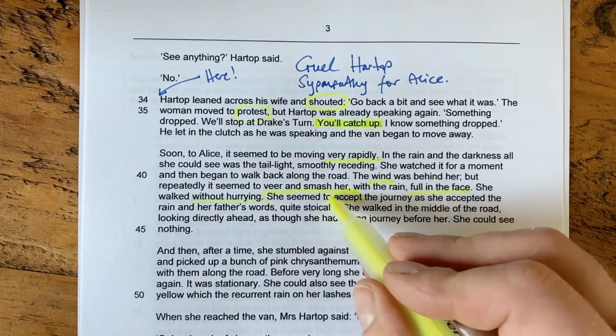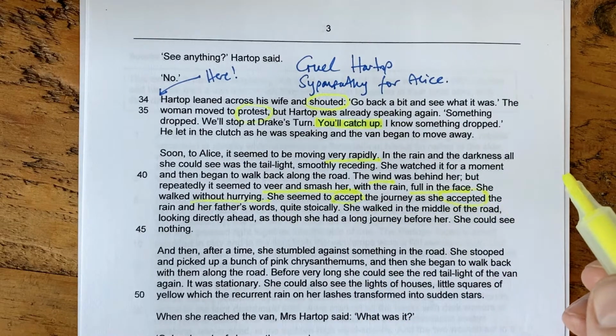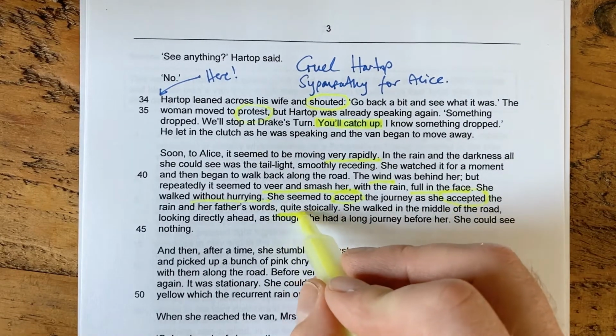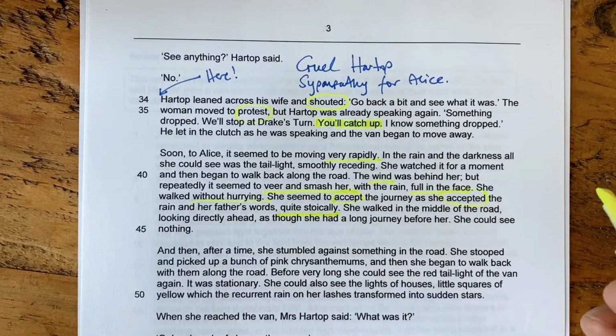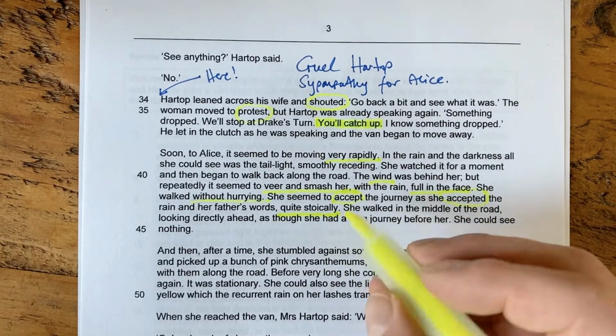She seems to accept what's going on, and in fact that word is repeated to emphasize that his cruelty doesn't really matter. She reacts quite stoically. Now you might not know what that means, so I'm going to leave that out of my answer.